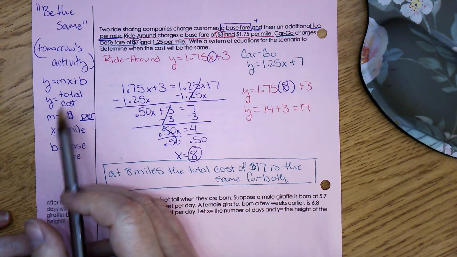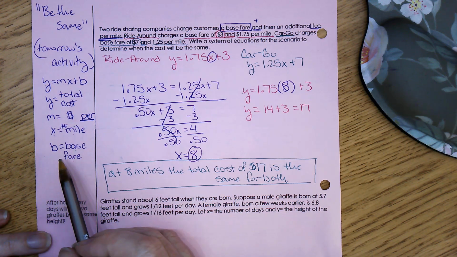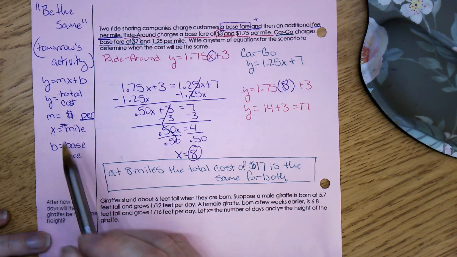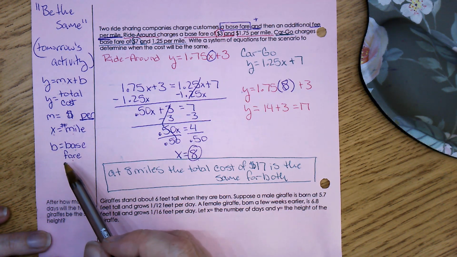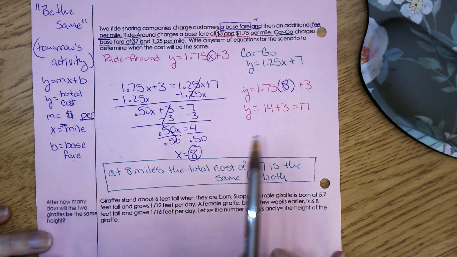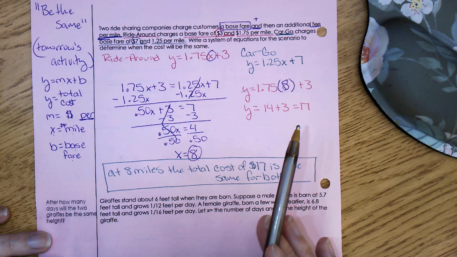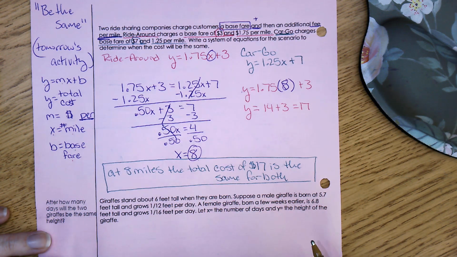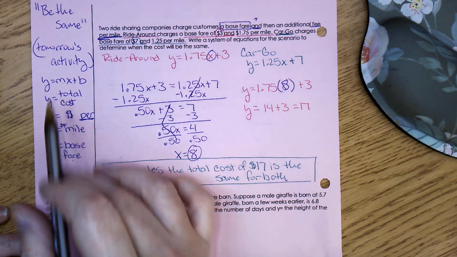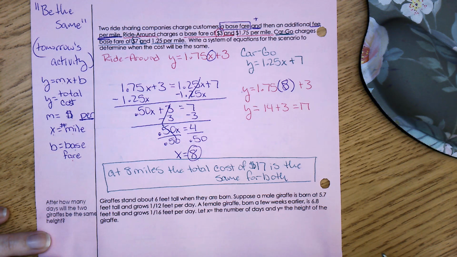Knowing what your variables mean is important, because if you don't know what the variables mean, the state will try to trick you, and they will try to have you solve for x, y. Cool, but if you don't know what those mean, you could say 17 miles for a cost of $8 because you haven't defined your variables. Okay, defining your variables is very important. All right, let's practice that one more time.